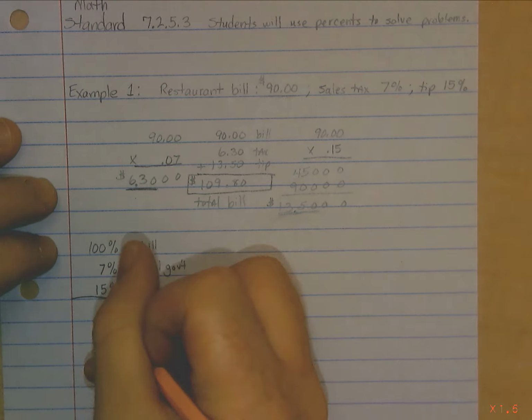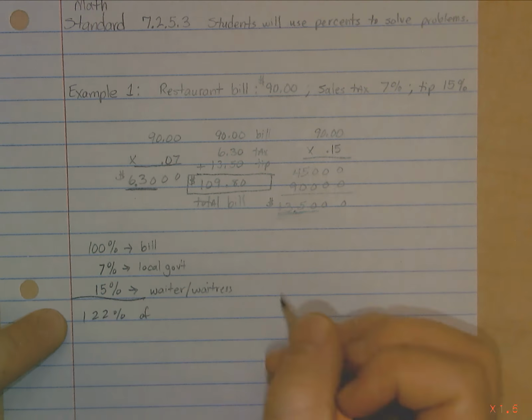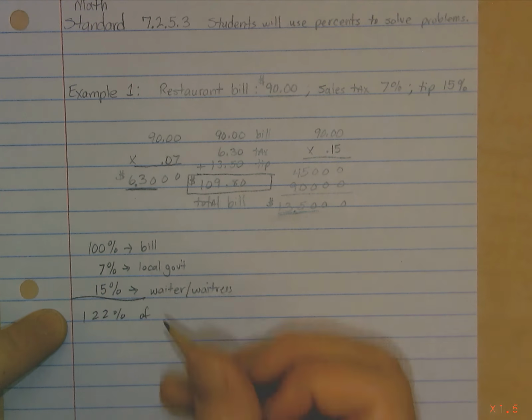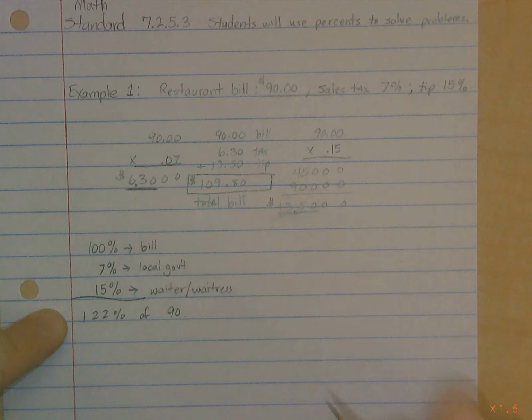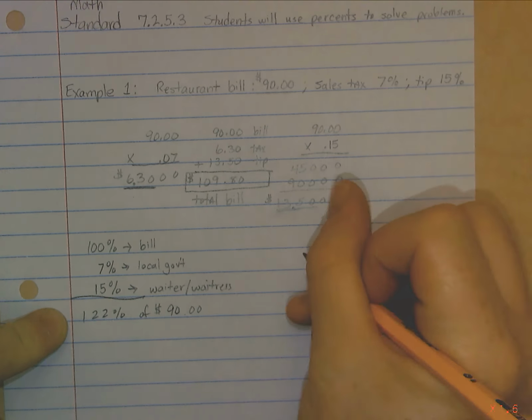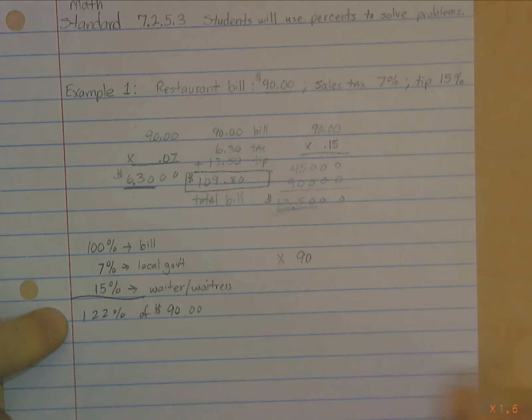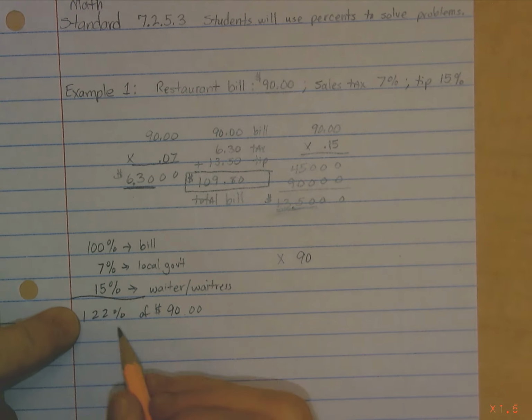basically you're trying to find out 122% of the total bill, or this bill, I should say, this restaurant bill of $90. Okay? And so all you'd have to do is just take $90, times it by 1.22, since that's 122%, right? Move 2 places to the left, so that's 1.22, or 1 22/100. Go ahead and multiply that out.